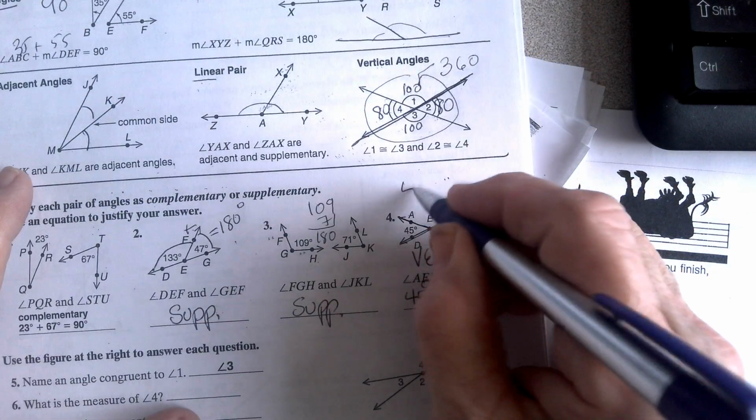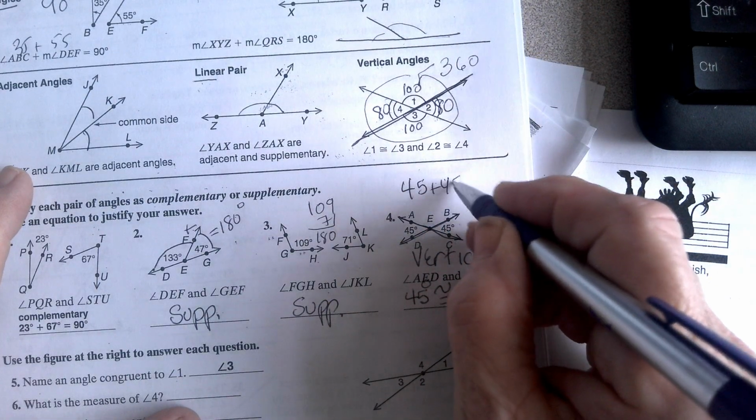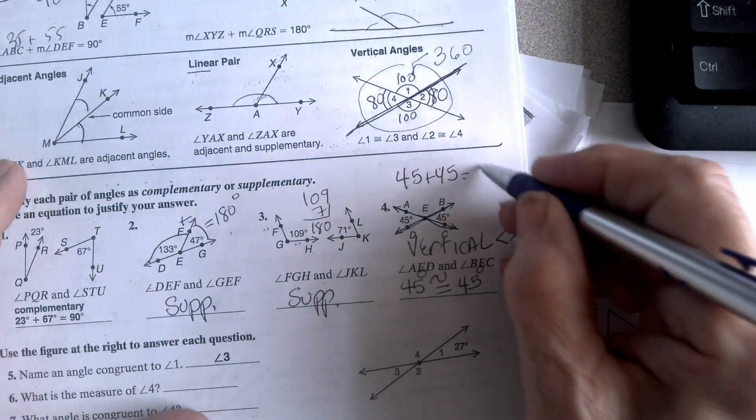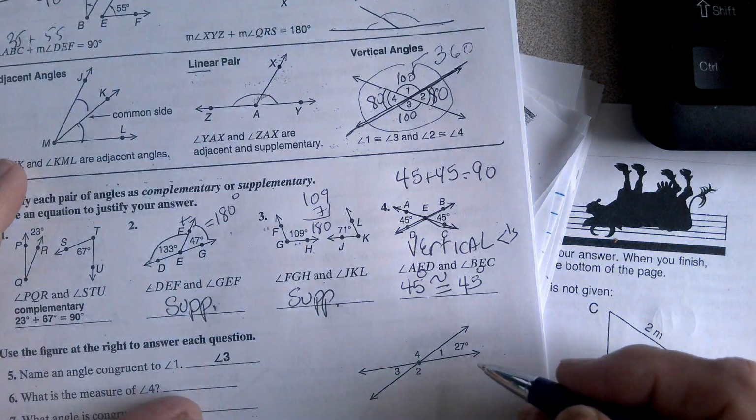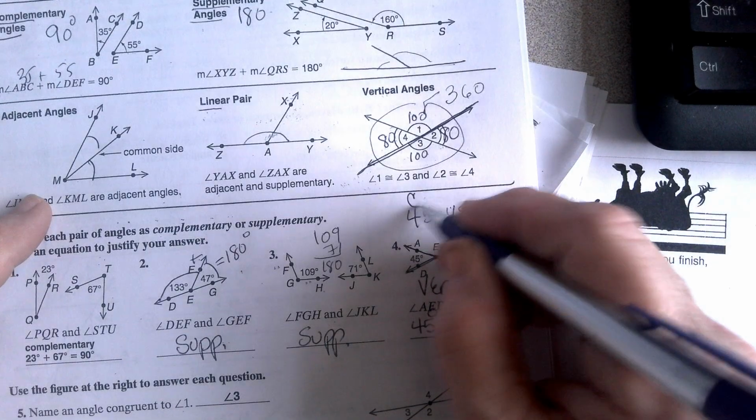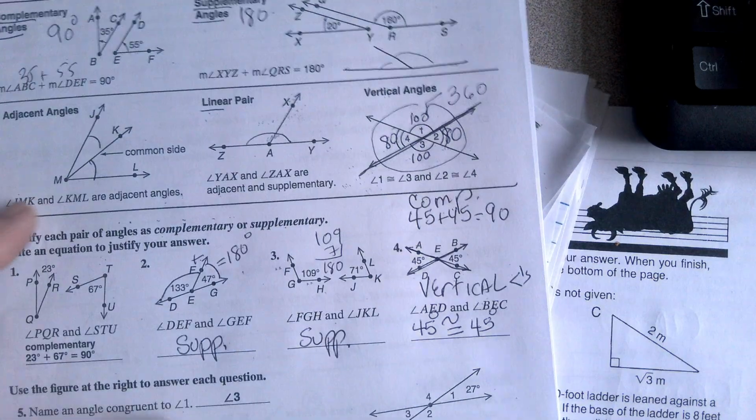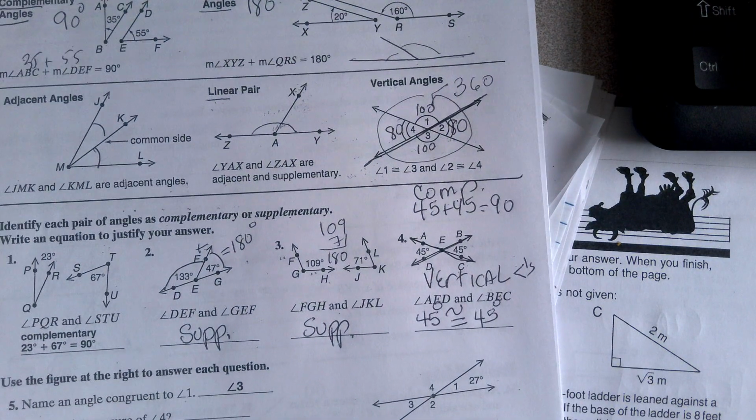Actually there is more to it. These are vertical angles, and they're across from each other. However, if I added them, what would they add up to be? 90. So they are also what? Complementary. So they're all those things.